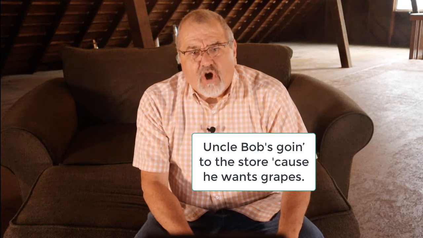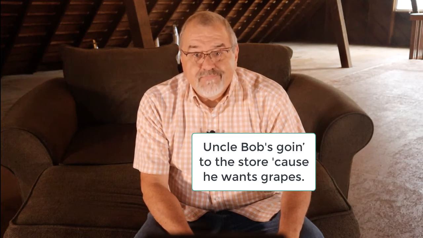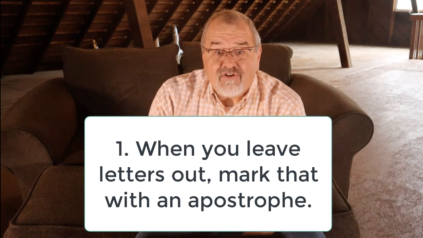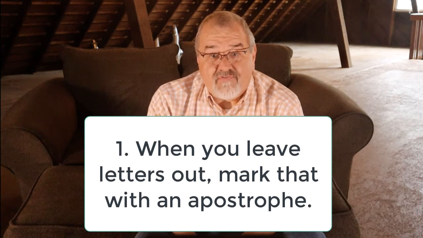Besides contractions, we might leave out letters when we're speaking very informally. Uncle Bob's going to the store 'cause he wants grapes. This one usually shows up only when we're writing dialogue, but it's the same principle. That brings us to our first rule. When you leave letters out, you mark that with an apostrophe. That's the first big use of apostrophes.